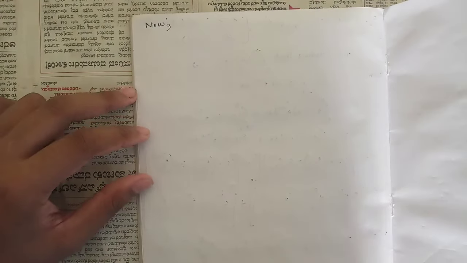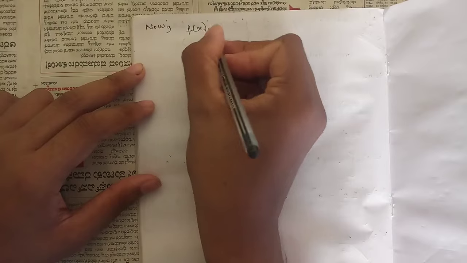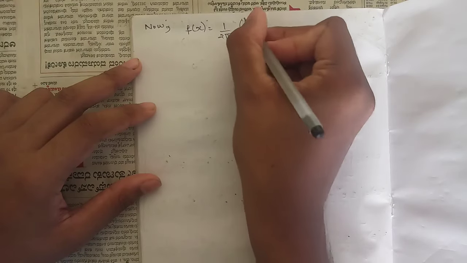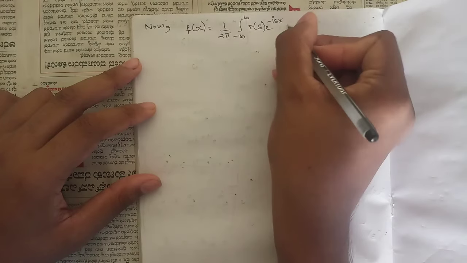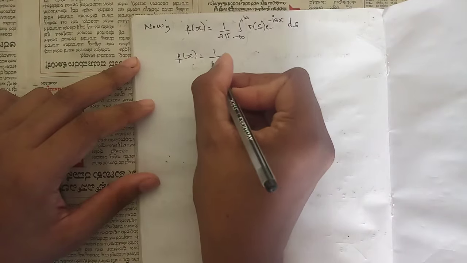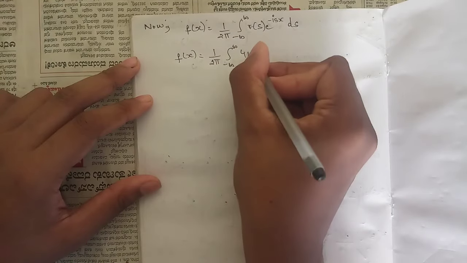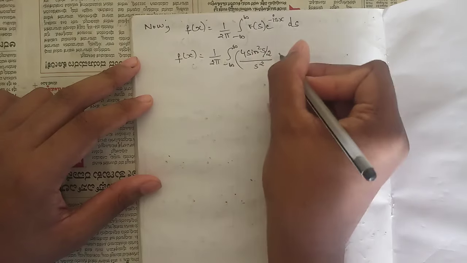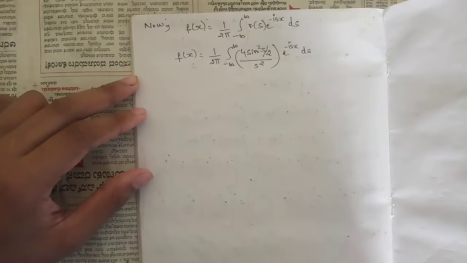So now we need to use the inverse Fourier transform. Okay, we know that the inverse Fourier transform is given as f of x is equal to 1 by 2 pi, integral from minus infinity to infinity of f of s into e power minus isx into ds, right? So now here substitute the value of f of s, minus infinity to infinity, the value of f of s which we have got is 4 sin square s by 2 by s square into e power minus isx into ds, right?